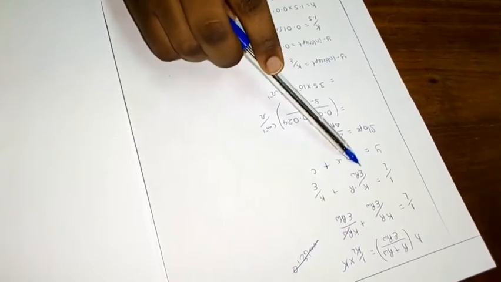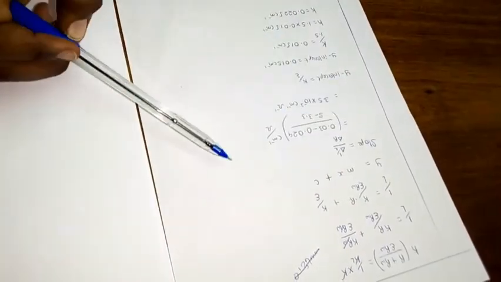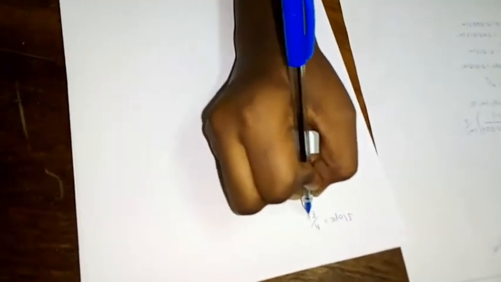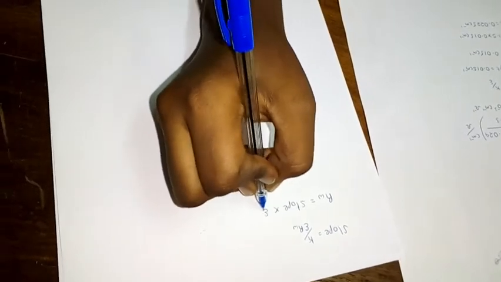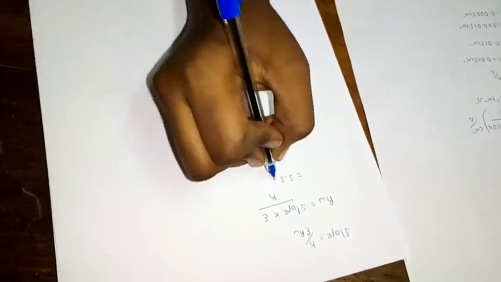Okay, after getting K, which is the potential drop, we go back to our equation where the slope equals K over EMF times the resistance of the wire. K we have, EMF of the cell is 1.5, the slope we have, hence we can get the resistance of the wire. So slope equals K over E times resistance of the wire. Thus, resistance of the wire equals slope times E over K. The slope is 3.5.